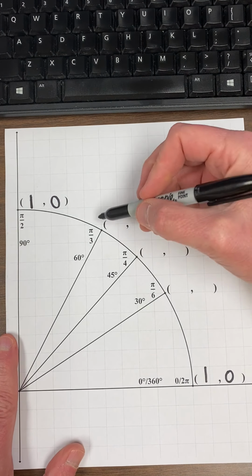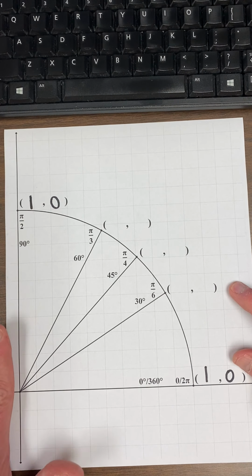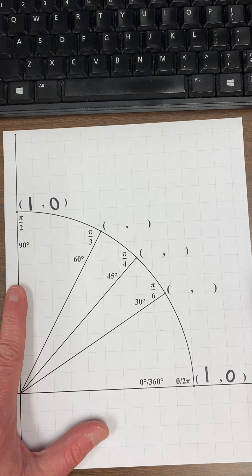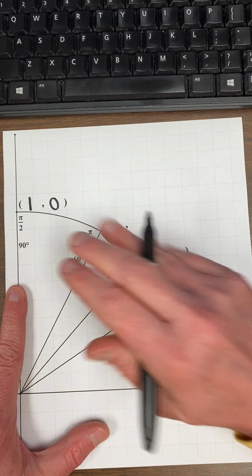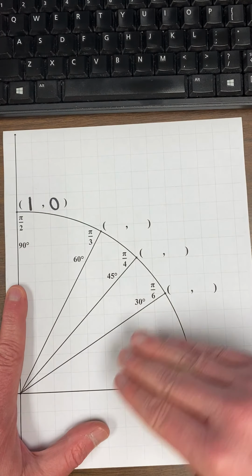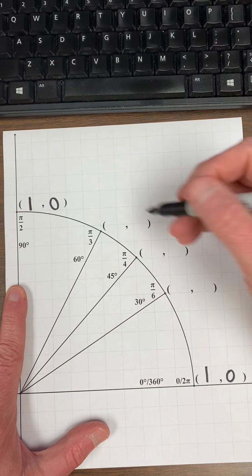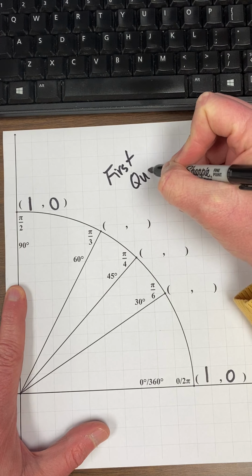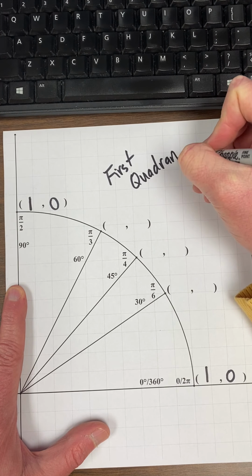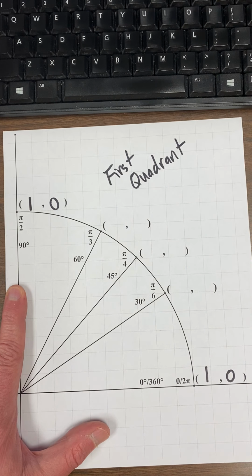Now, these other points are a little harder to find. So I'm just going to tell you what they are right now, and then I'm going to give you a quick way to remember them. And then I'm going to, in the next video, tell you how to take these numbers and move them all around the unit circle so you can remember all 4 quadrants. This is just the first quadrant. It's the easiest one to remember, actually, because in the first quadrant, all the x's are positive and all the y's are positive.